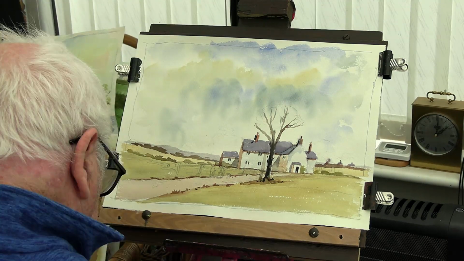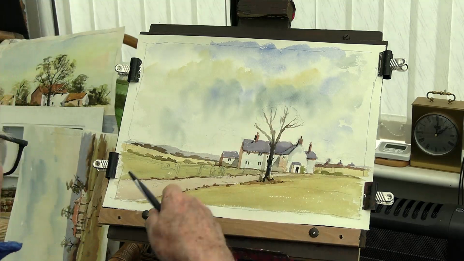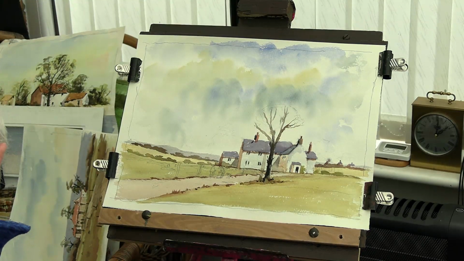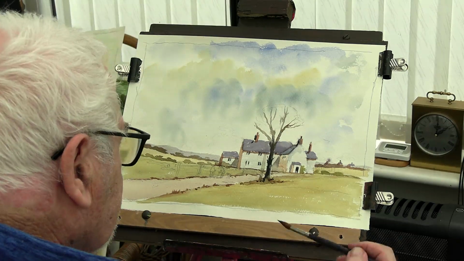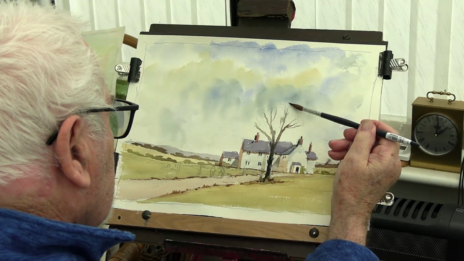Oh yeah, that one's pretty good. No, burnt umber, a dirty colour.